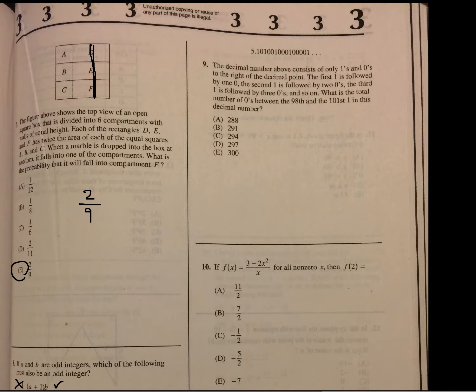All right, next. This is a pattern problem. The decimal number above consists only of ones and zeros to the right of the decimal point. The first one is followed by 1 zero. The second one is followed by 2 zeros. The third one is followed by 3 zeros, and so on. What's the total number of zeros between the 98th and 101st one in this decimal number?